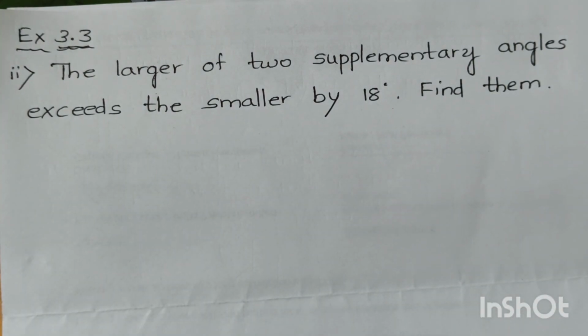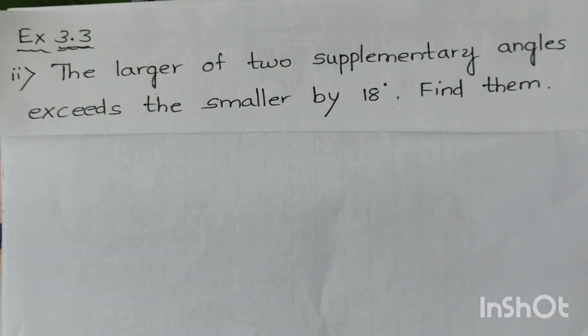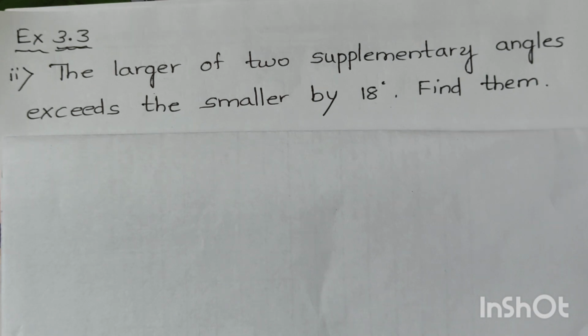Before solving the problem, I want to tell you the meaning of supplementary angles and exceeding. I think most of you know the meaning of supplementary angles, but let me explain once again. The simple definition of supplementary angles is that when we add two angles, we get 180 degrees.